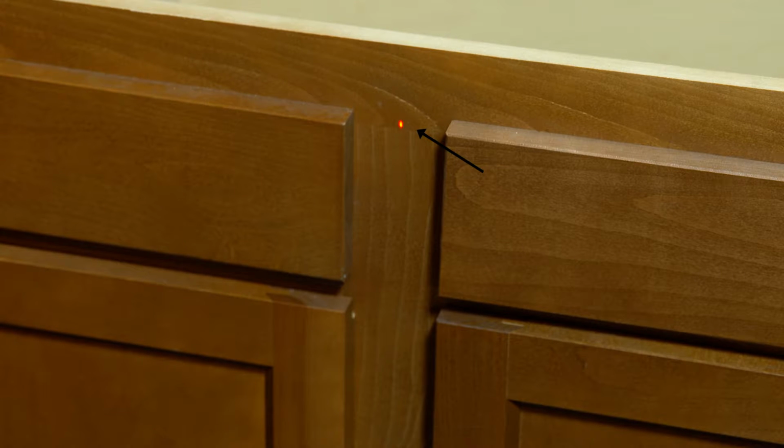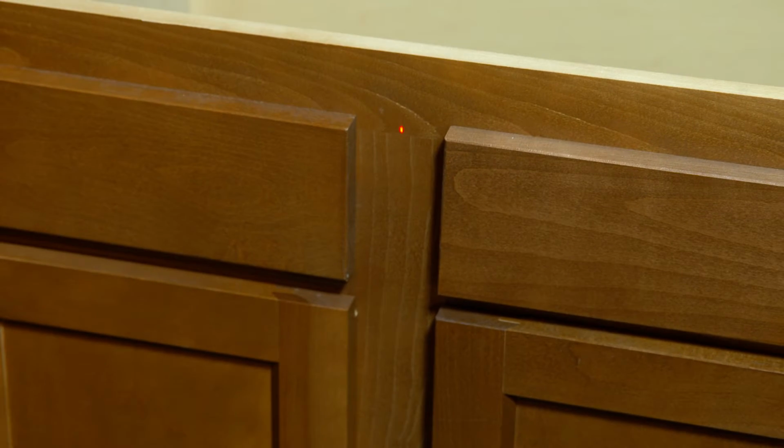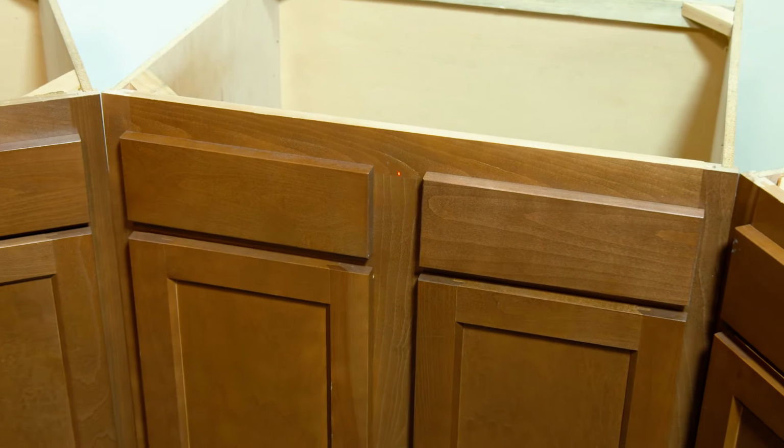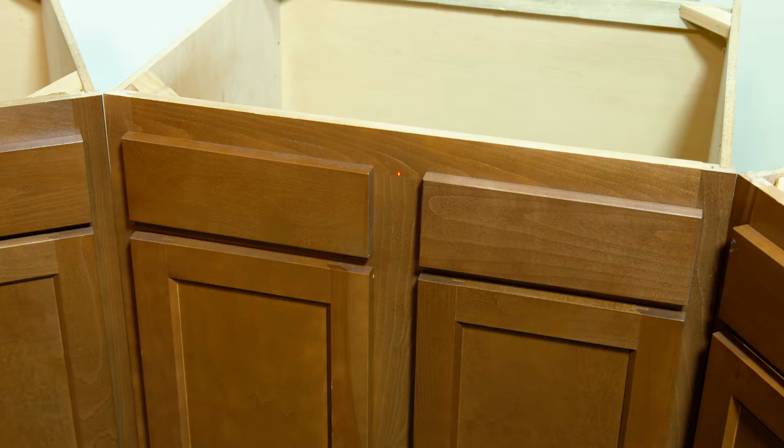Another operation you may want to perform is measuring center location. So here we've put the beam to the center of this sink base. And we're going to go ahead and take a point, and it's going to create a point in our data file right at that location for positioning our sink.